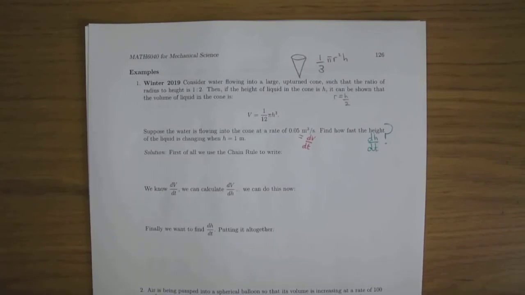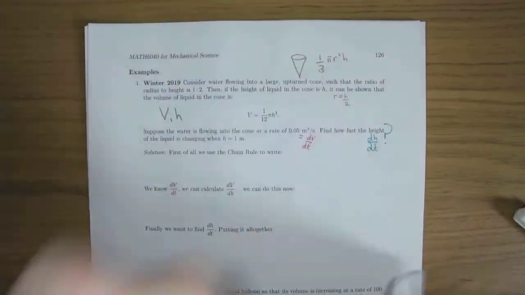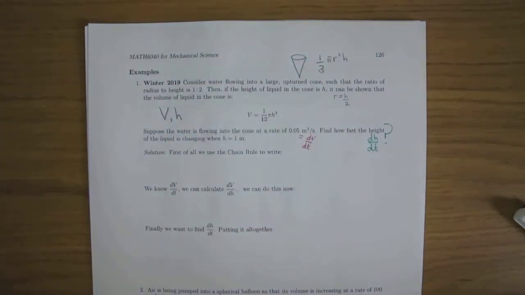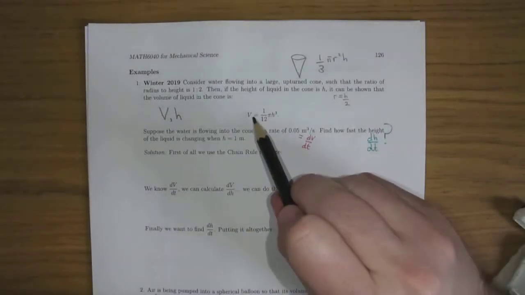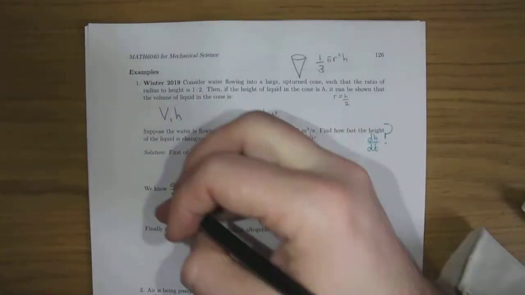Okay, so what we have to do here is, as we saw in the previous lecture, identify what the variables are. And here we have volume and height. Now you could bring in radius, but it's not really mentioned. It's just basically not there. Just forget about it, I would say. If you look, it's all about height, and the question has already written the volume of liquid in terms of height, so we don't have to do it. And then the other thing, of course, is time.